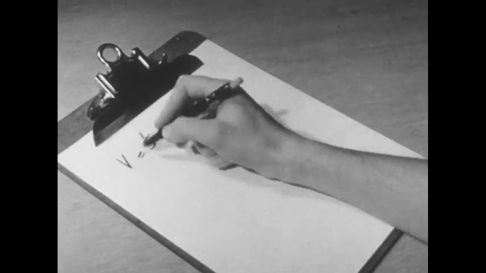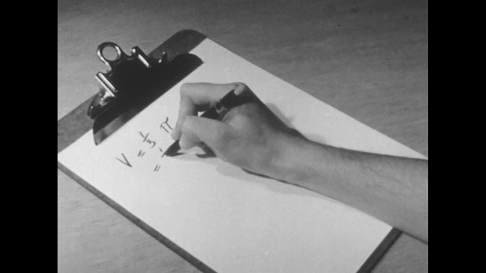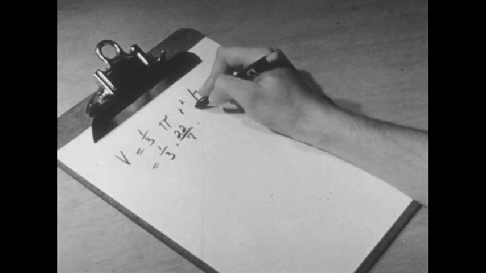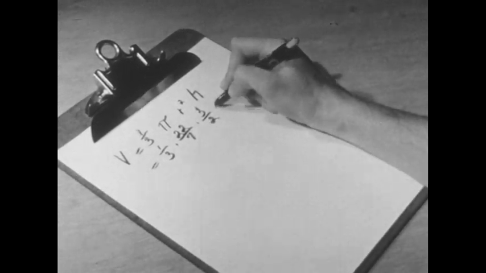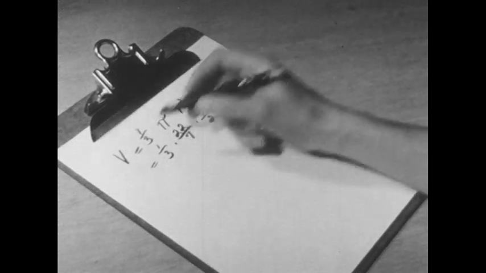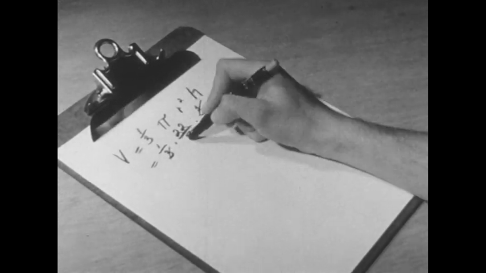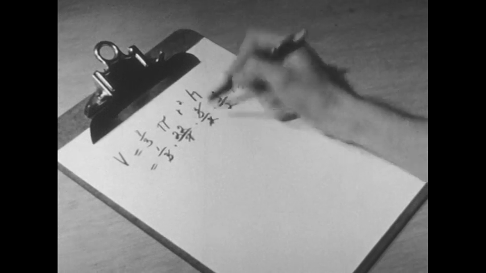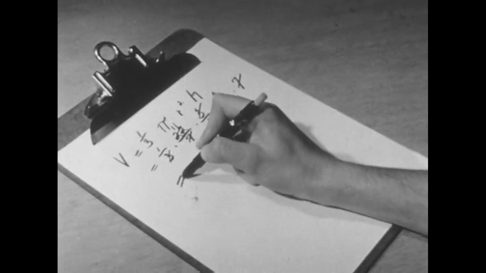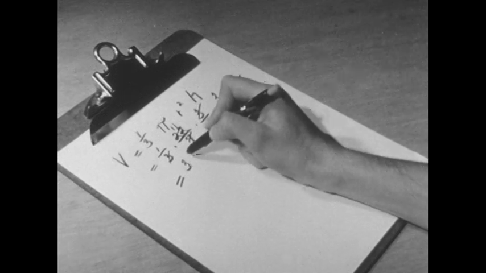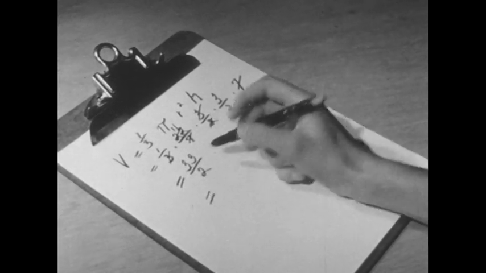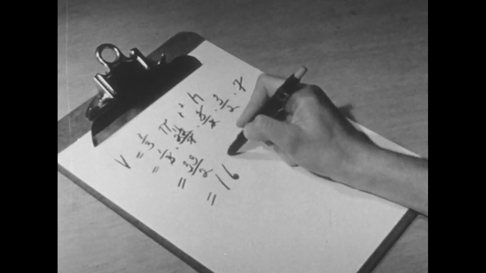Using our formula, we find that the volume of the cone is 1/3 times 22/7 times 3/2 times 3/2 times 7 cubic feet, or 33/2, or 16 1/2 cubic feet.